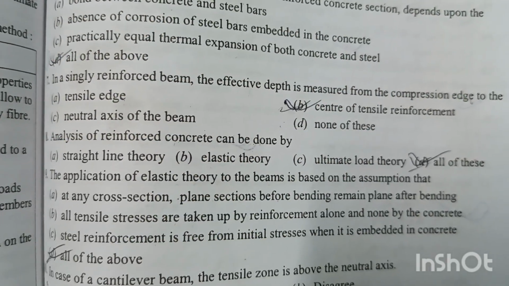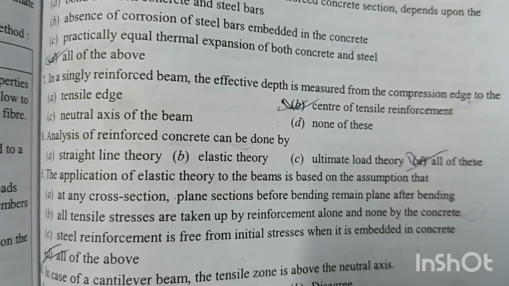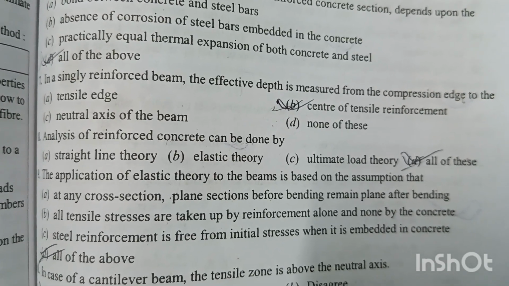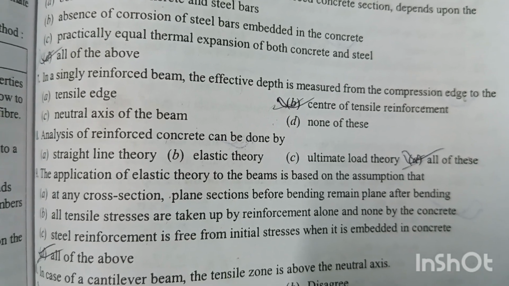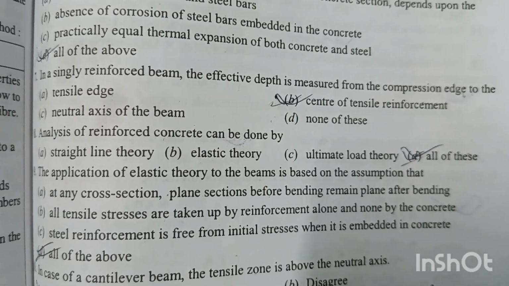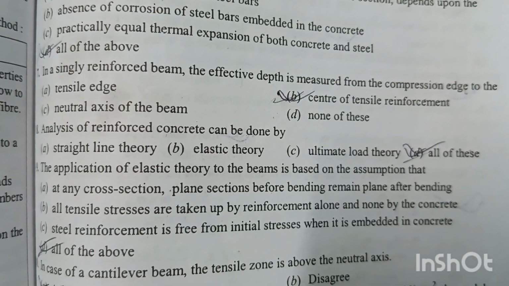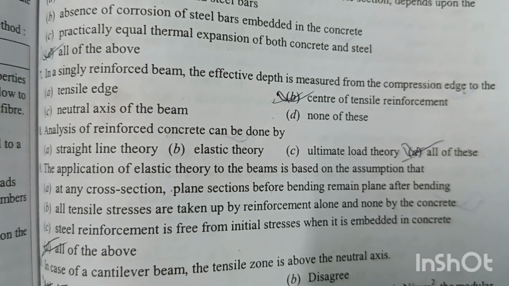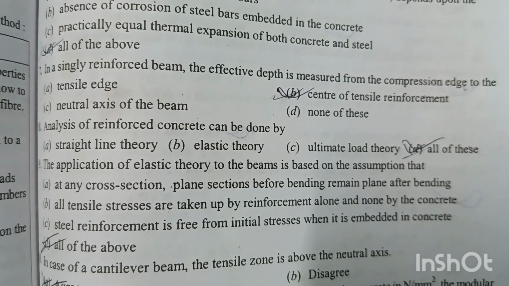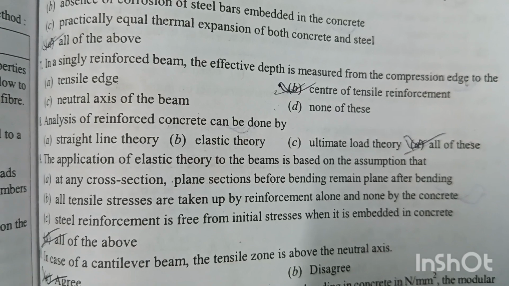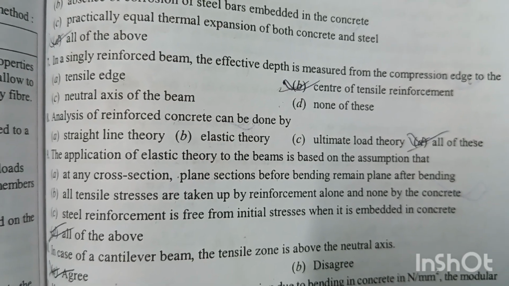Question number 9. The application of elastic theory to the beam is based on the assumption that option A, at any cross section the plane section before bending remains plane after bending; option B, all tensile stresses are taken up by reinforcement alone and not by the concrete; option C, steel reinforcement is free from initial stresses when it is embedded in concrete; option D, all of the above. Option D is the right answer.